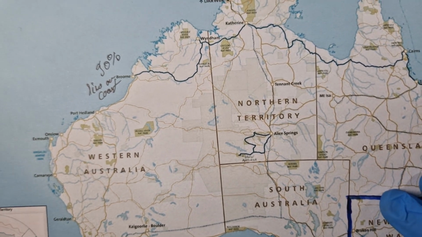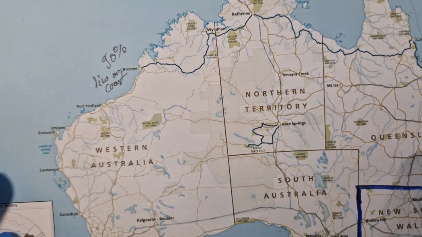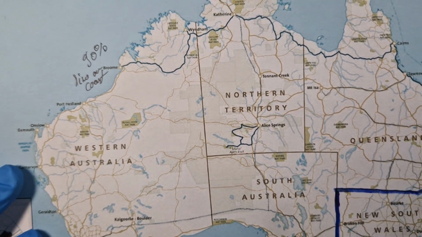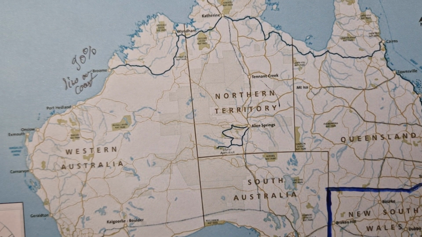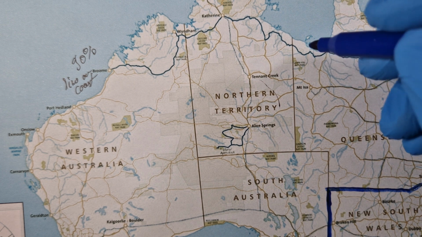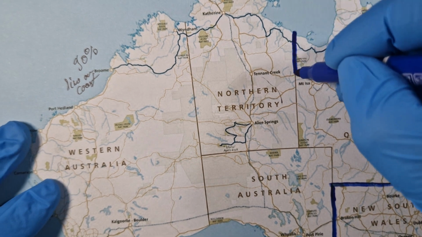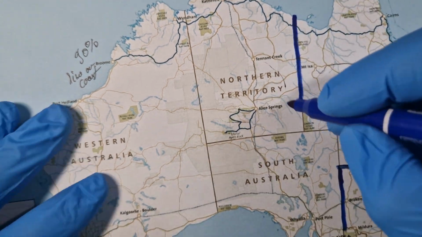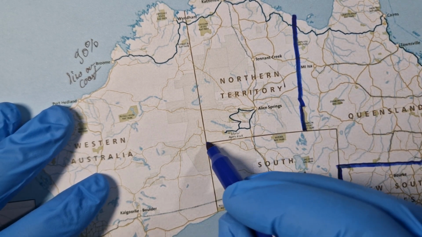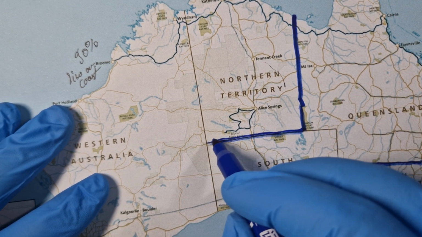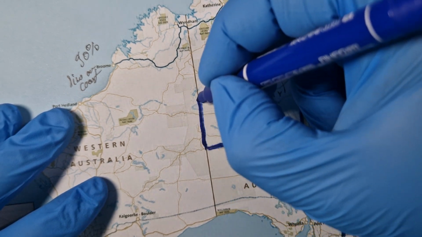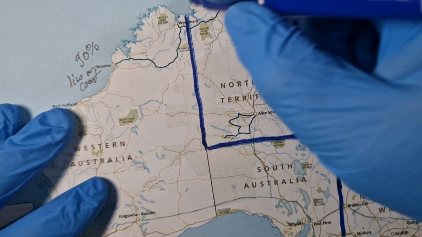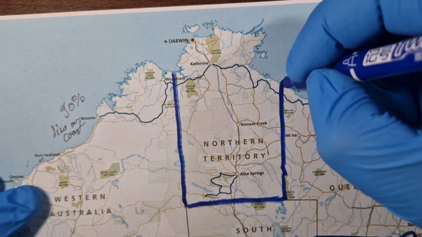Good. Well, next is the Northern Territory, this one. So, let's trace the map contour. Until now, they're just straight lines, so it's easy. Good.